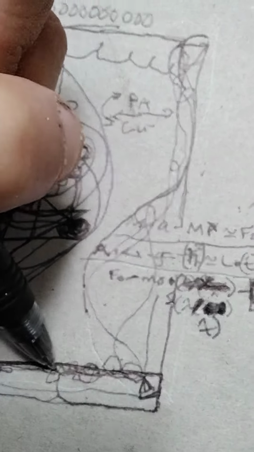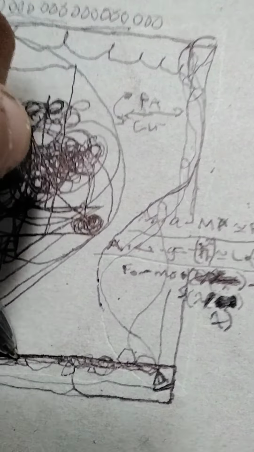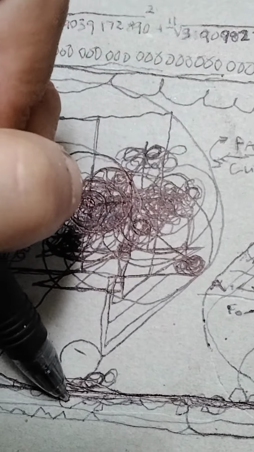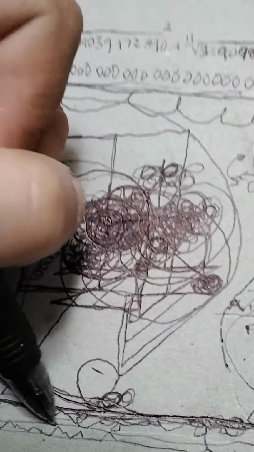Why does it still miss the frequency? See how it bounces around the frequencies?